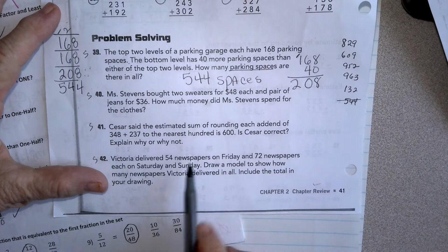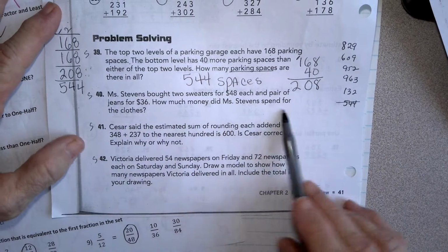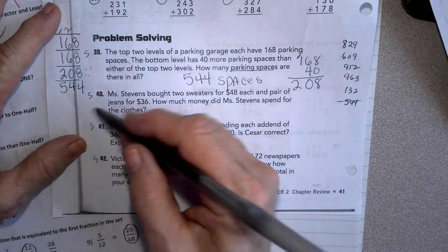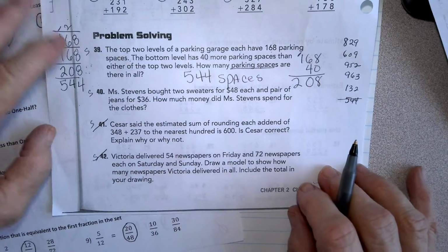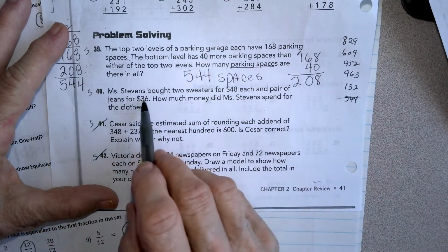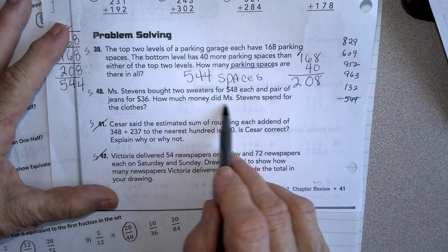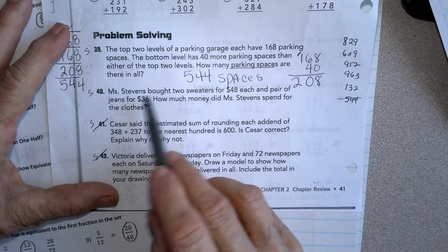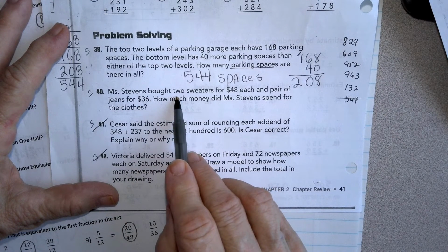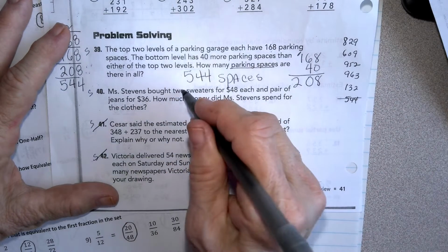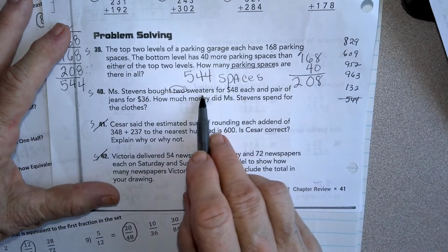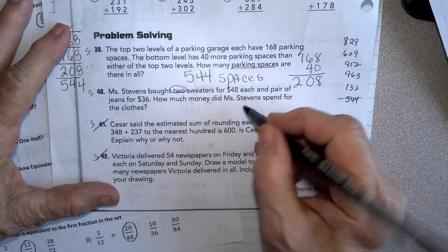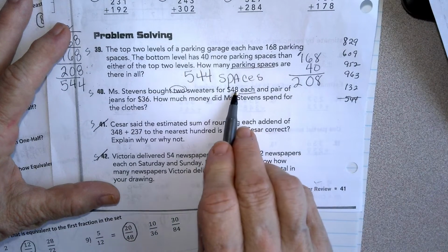All right. We'll go ahead and do this one. Show a model. We're not going to do these two. So it says, how much money did Mr. Stevens spend for the clothes? He bought how many sweaters? He bought 2 sweaters. For each one of them was $48.